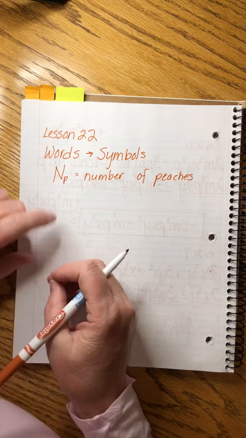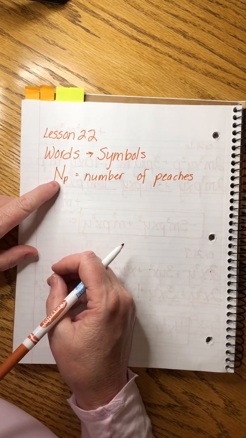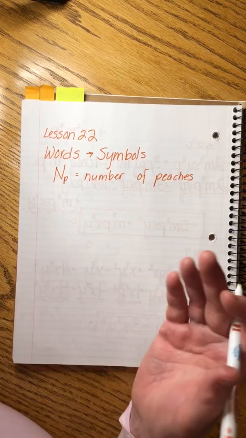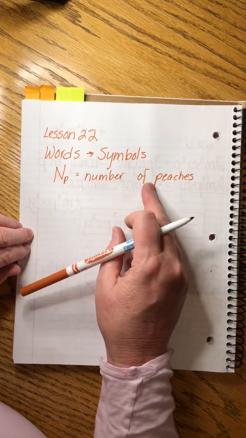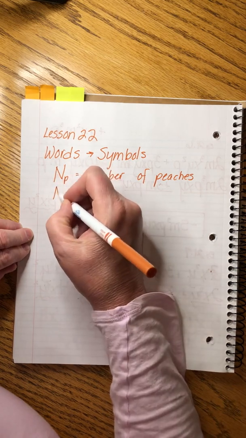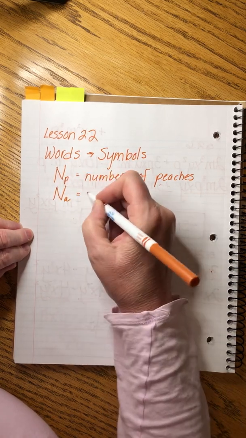When I was learning algebra, my teacher would always just say, let's let x equal the number of peaches. That's random, and it makes the problem harder. If you can make the letters match what they represent, you're so much better off. And there's the number of apples.